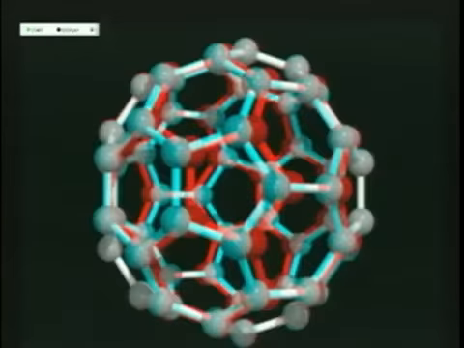So let's look at another one. This is a buckyball. This is really blue and red, that picture. It's the perfect thing to do. And you see this is carbon-60. It's a fullerene, Buckminster fullerene buckyball. So my glasses fall apart here.